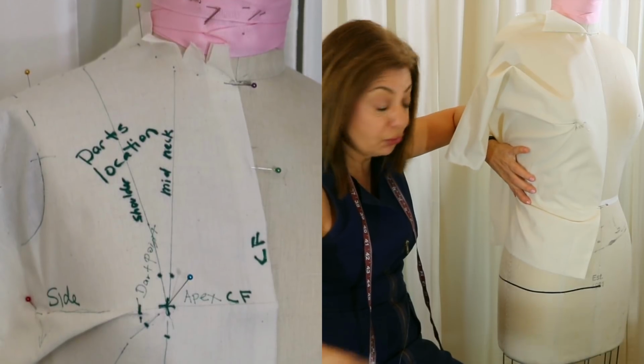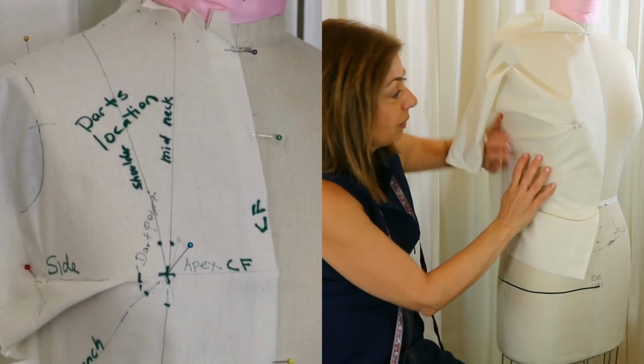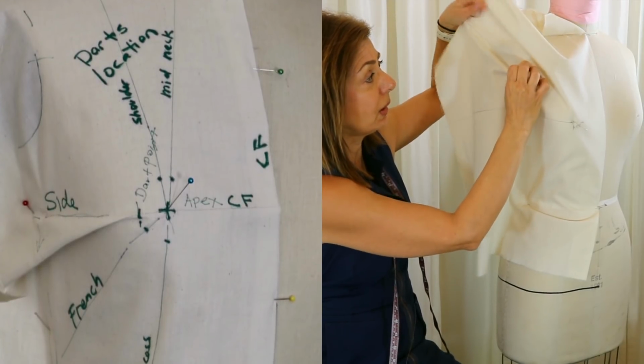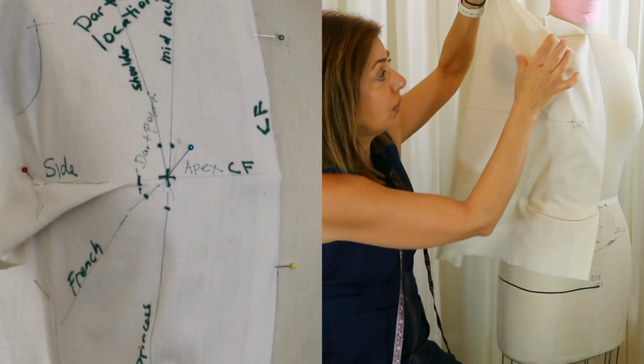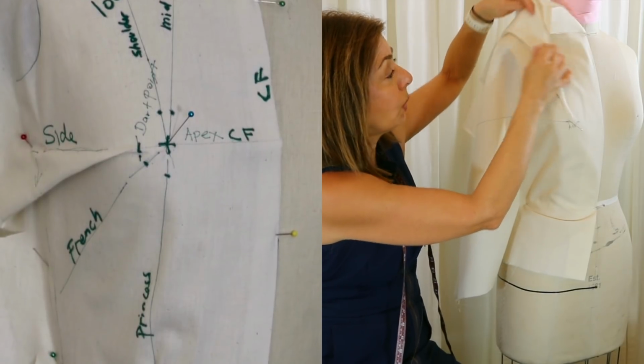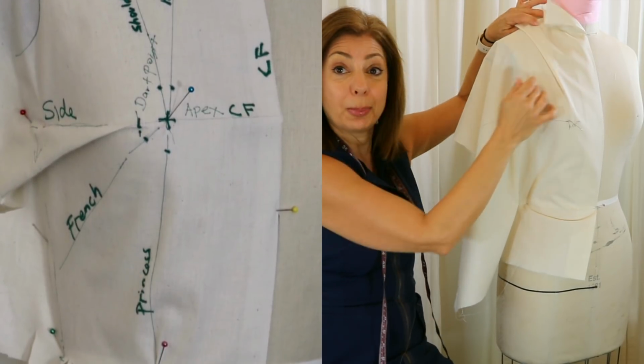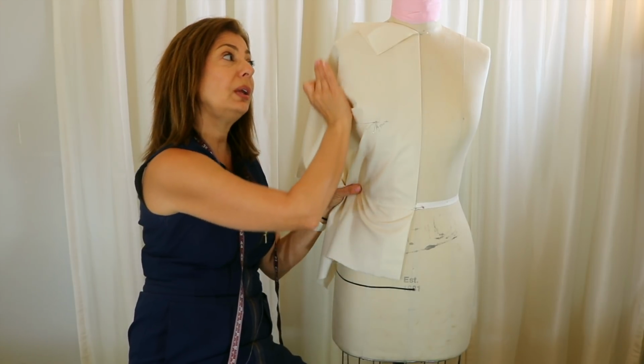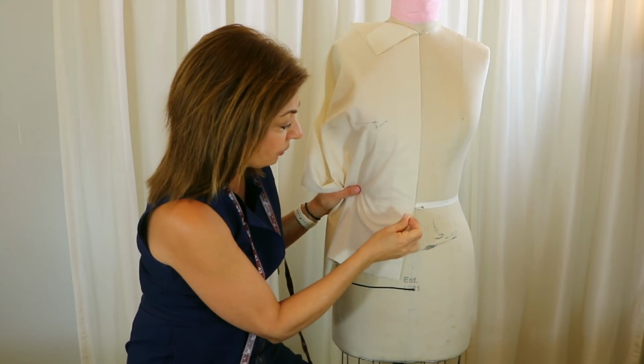And I'm going to show you one like this next, and then you go all the way up, and you can put it in the upper part of the body, either around the armhole or the shoulder tip or the actual mid part of the shoulder or the neckline, right? So we can push all the excess up here.